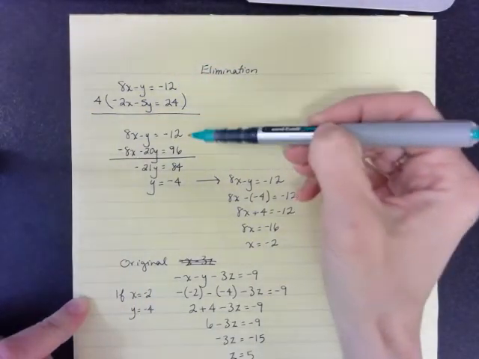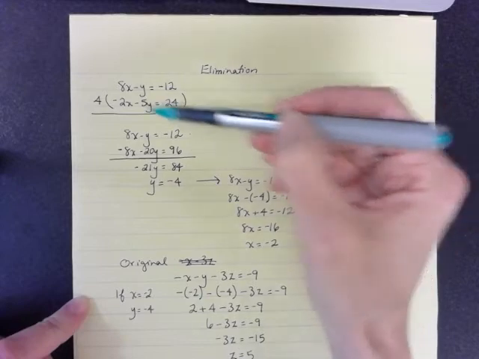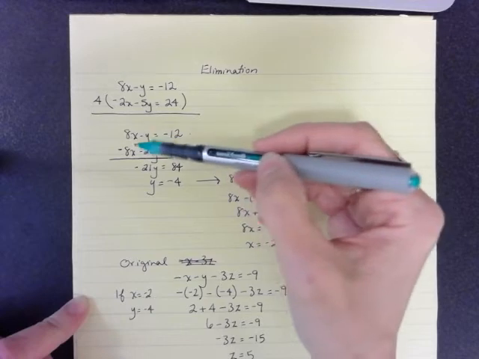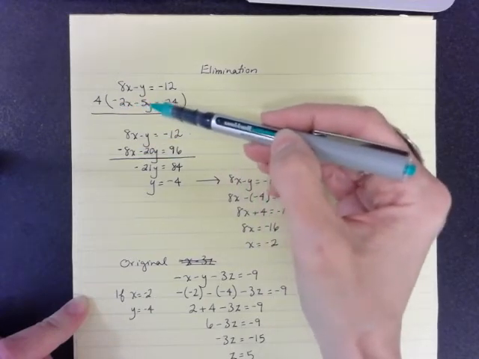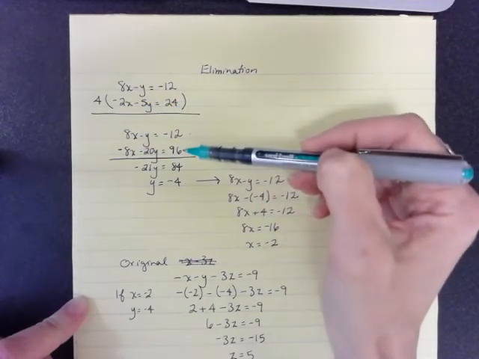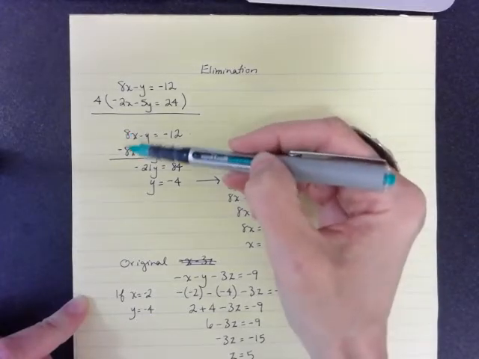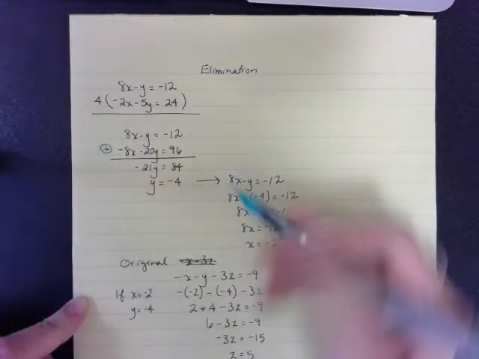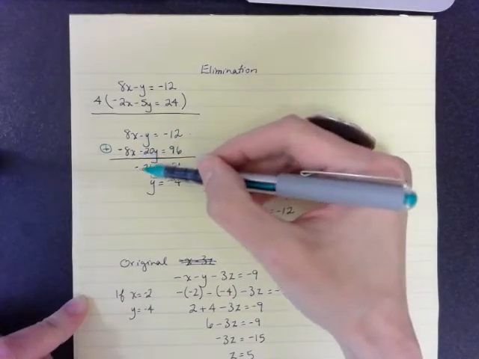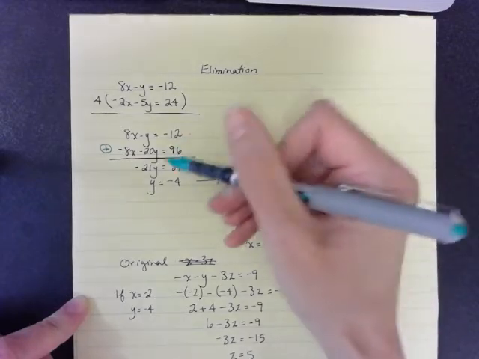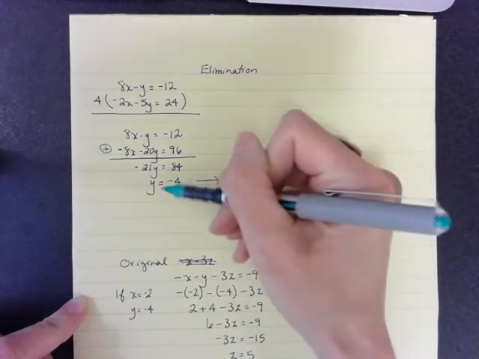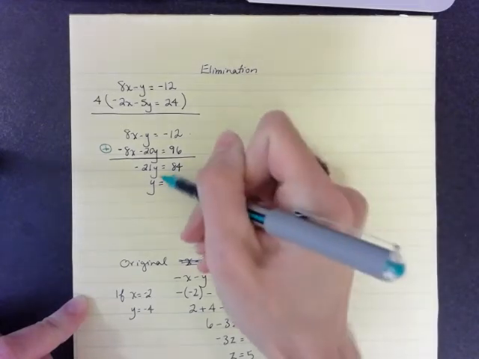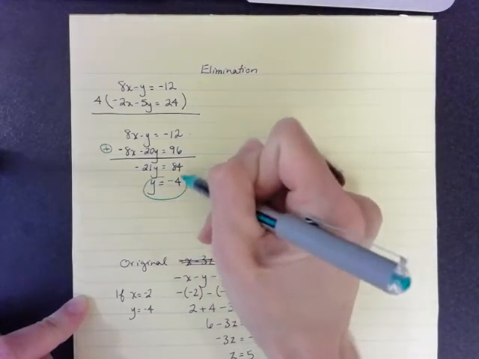So I'm going to rewrite this first equation, and then I'm going to rewrite the second equation as I distribute through that 4. So I get negative 8x minus 20y equals positive 96. Because this is an 8x and a negative 8x, I'm going to add these guys. So I'm going to get negative y minus 20y equals negative 21y equals 84. And so I divide both sides by negative 21, and I get y equals 4.